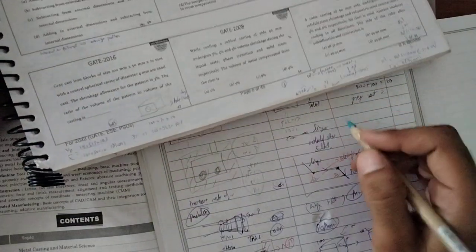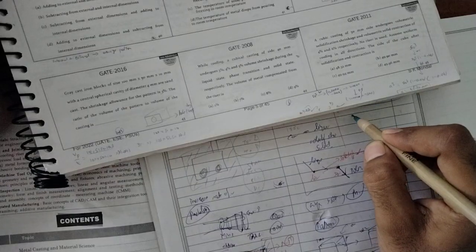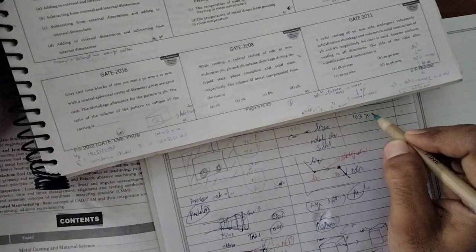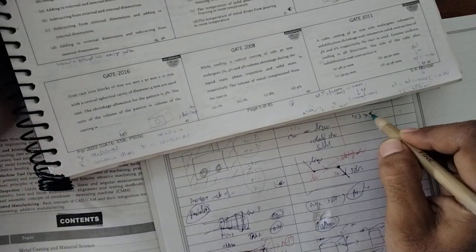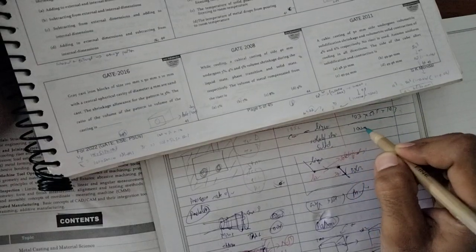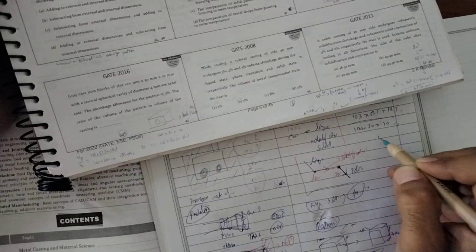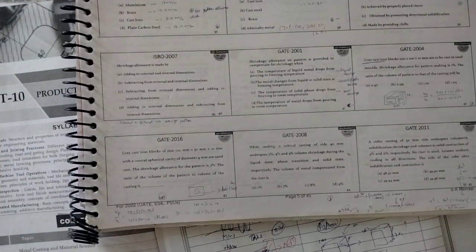So you can just go, you can see here 100 means each and everything 3%. So volume of pattern 103 into, for 50 what will be 51.5 into 10.3 divided by 100 into 50 into 10. So what is the answer? 1.093 we will get. So direct answer, because they have asked only the volume of pattern and the volume of casting, that's it. We can just go to the next one.